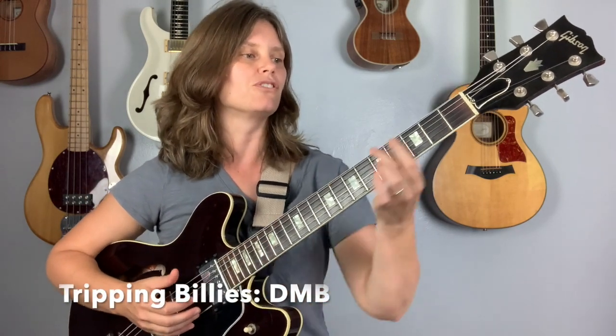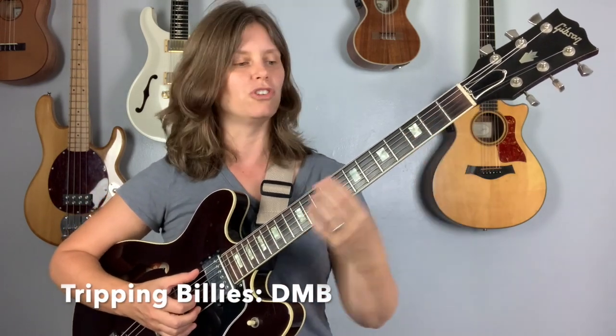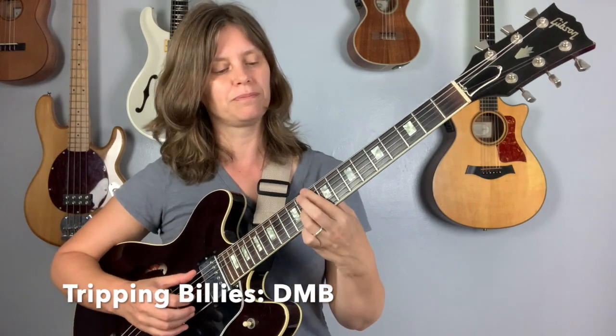Dave Matthews uses these a lot. A song called Trippin' Billies, which is in the key of D major. And he plays the F sharp minor, so the 2 on the top and the 2 on the G, to the G major, B minor, A major.